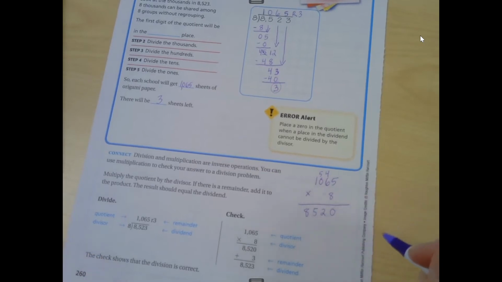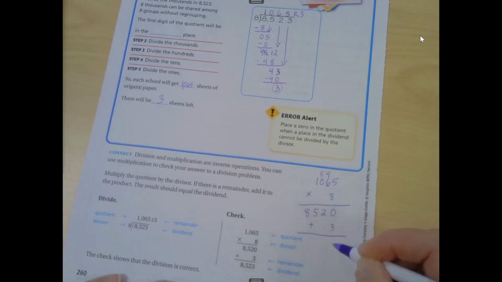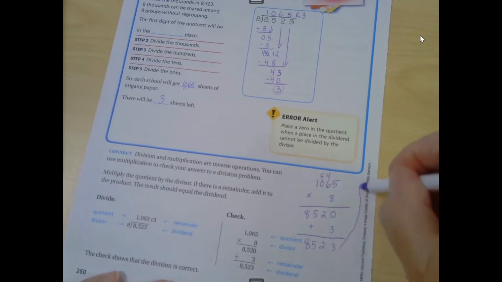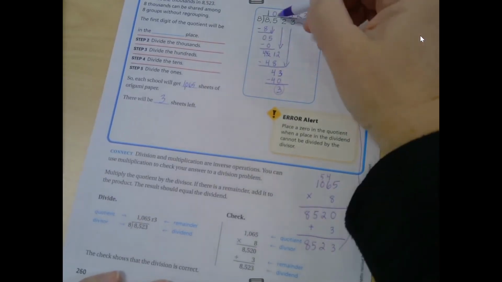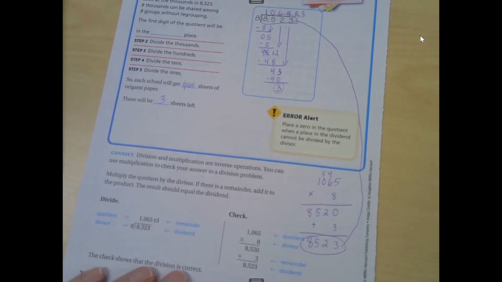But we're not done yet. We actually have to add on the remainder. So 0 plus 3 is 3, 2, 5, 8. Now, did we get what was in the box? We did. So they match, which means we did our division correctly. Okay, let's go to page 261.